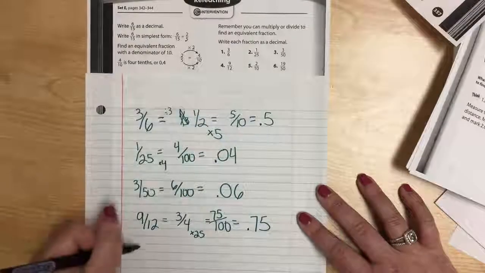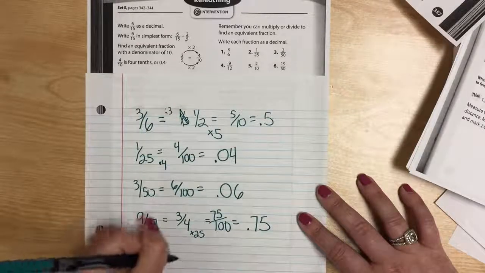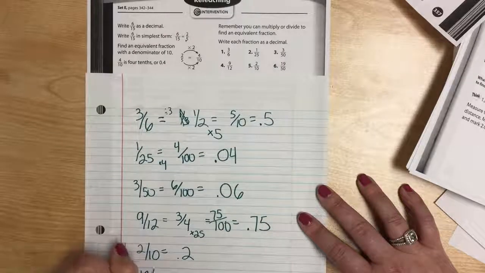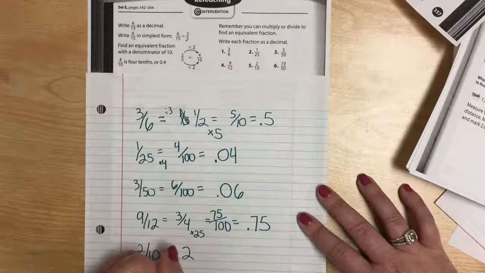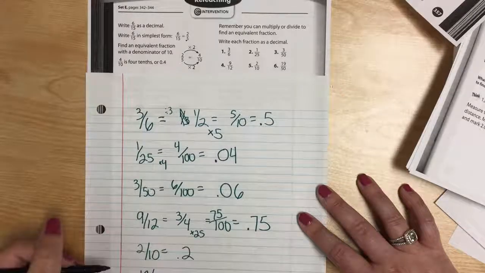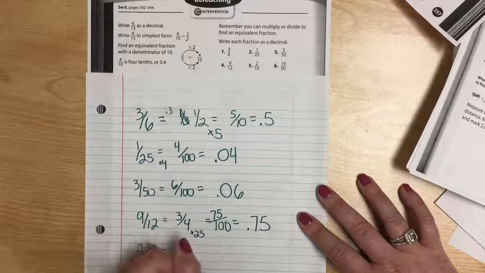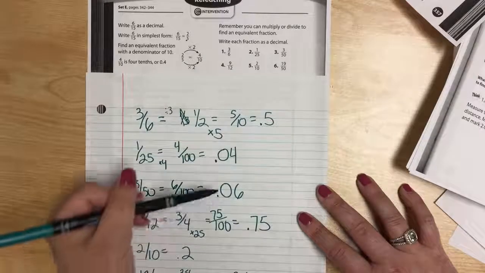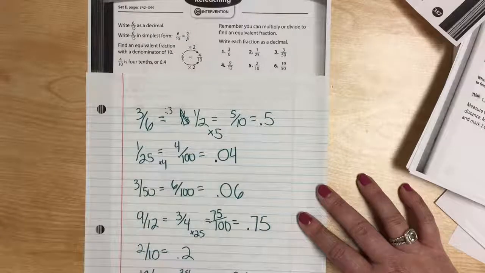Okay, 2/10. That's nice. 0.2. 19/50ths. Double it. Double 50 is 100. What's double 19? 38. So 0.38. The only time you ever begin with a 0 is when you have a one-digit number over 100. And it's the only time you would be doing that.